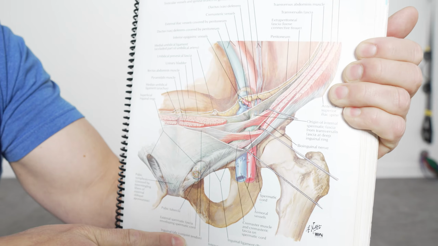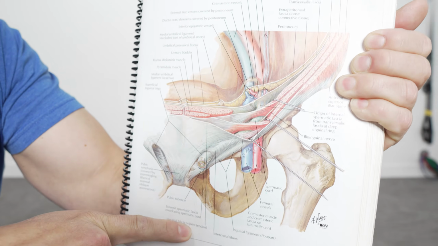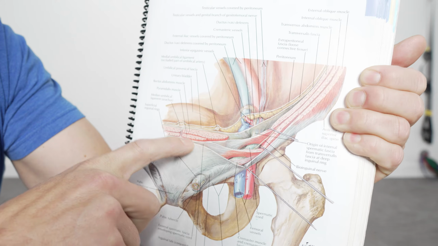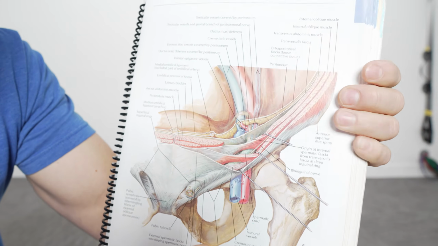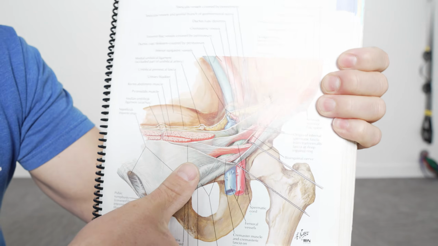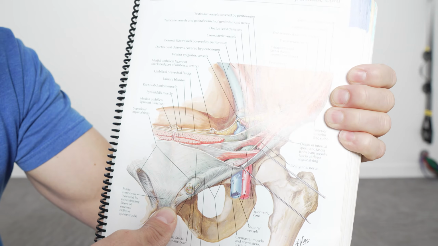Again, if you look down at the word, it is the conjoined tendon here as it inserts into kind of everything in the abdominal area, the rectus abdominis in the midline. It also does travel down. It has another section that travels down to the pubic symphysis.